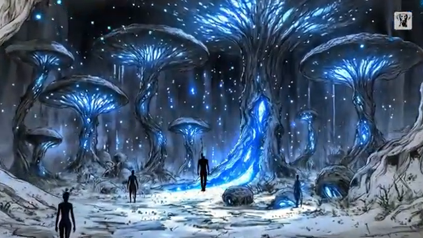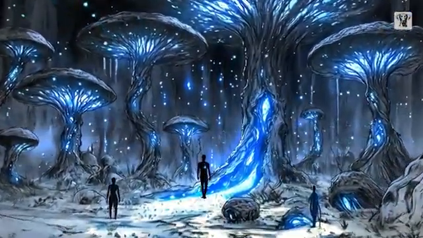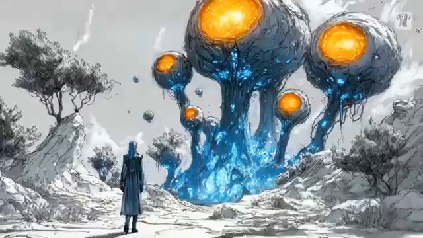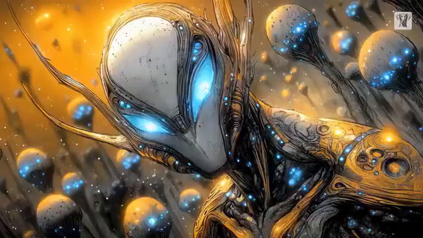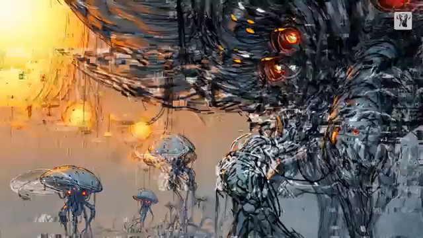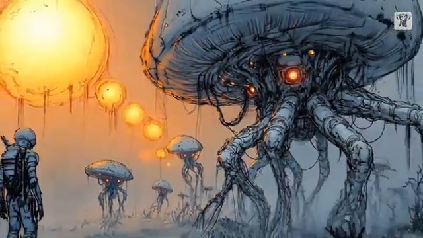First, let's define the core concept. We can ask ChatGPT to generate a species based on its environment. For example, give us an intelligent species that evolved in a low-gravity, methane-rich atmosphere.